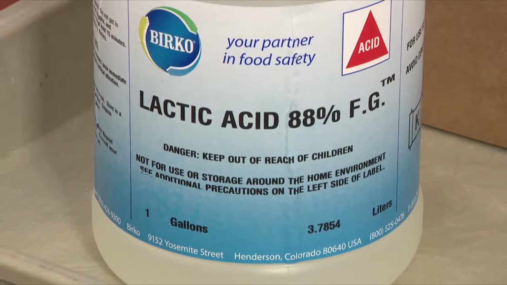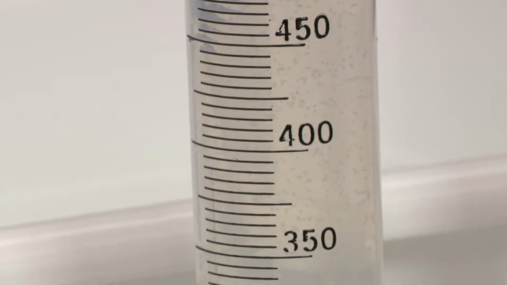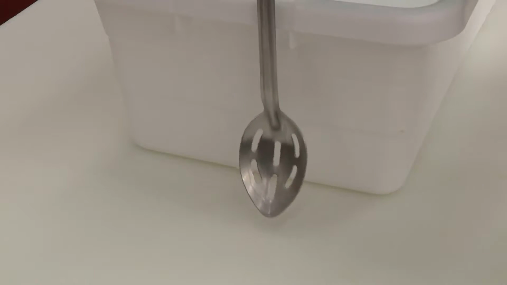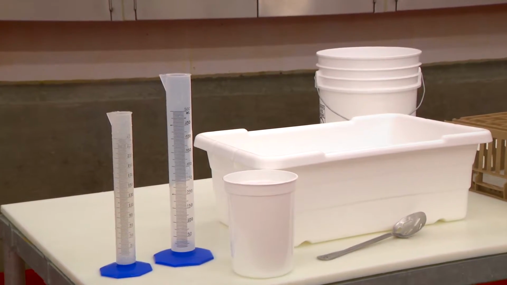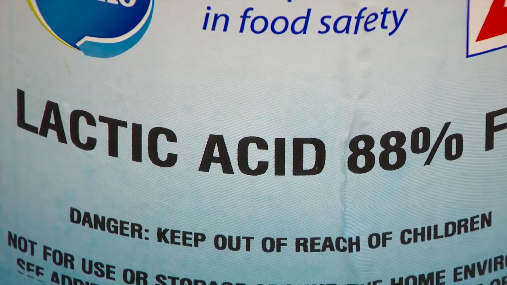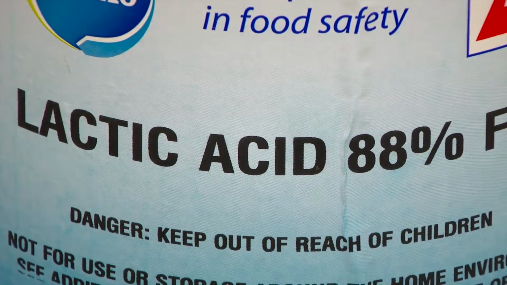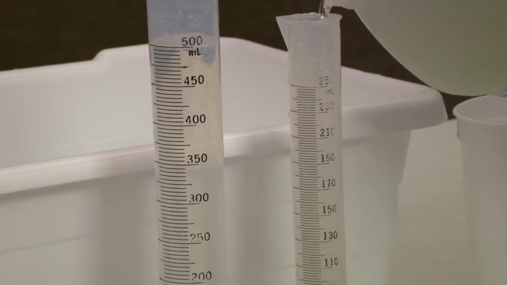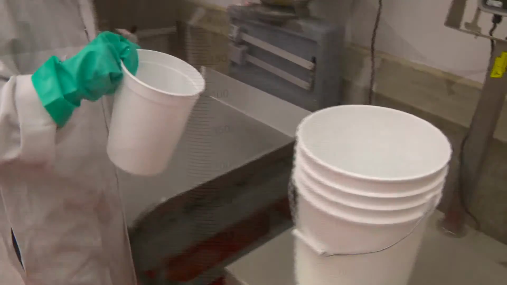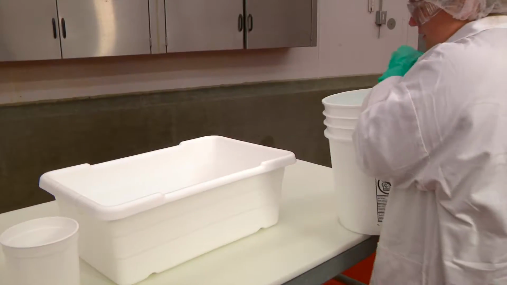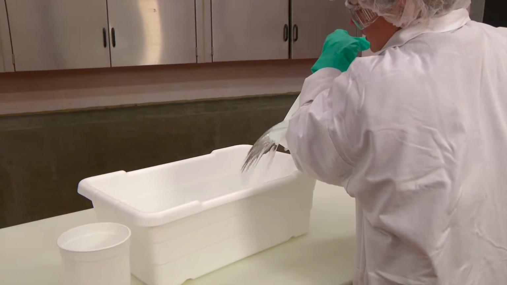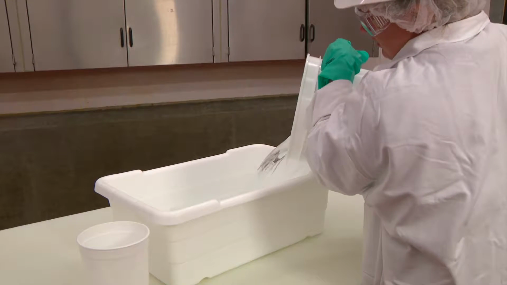Because we are working with acid, it is important that equipment and supplies be made of corrosion-resistant materials, such as some food-grade plastics and stainless steel. For the dip application of lactic acid, you will need the following. For the purposes of this video, we will be using 88% lactic acid concentrate. A graduated cylinder will be needed for accurate measurement of the lactic acid concentrate. A food-grade container that can be used to measure out and transfer the needed water. A food-grade container large enough to accommodate the amount of solution that will be mixed and the amount of product to be dipped. You will need access to water of 70 to 75 degrees Fahrenheit.